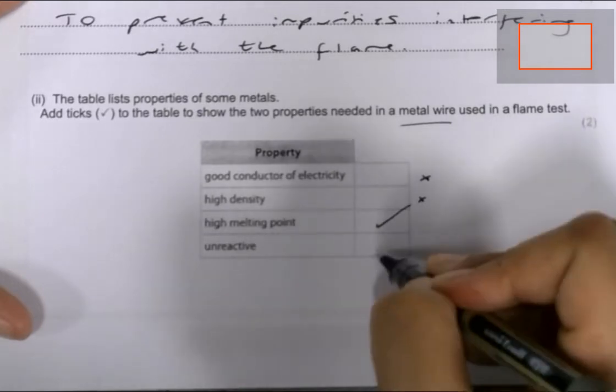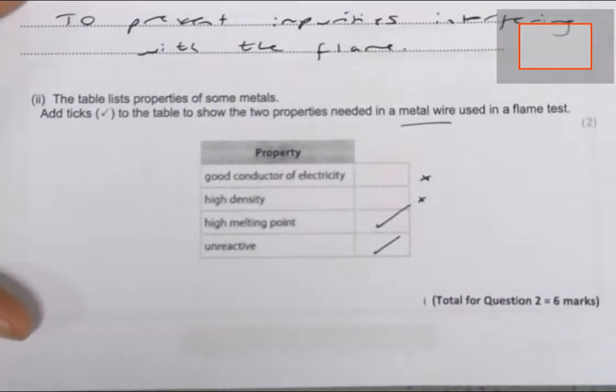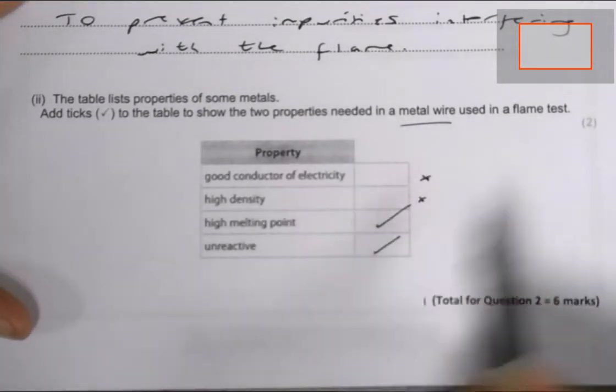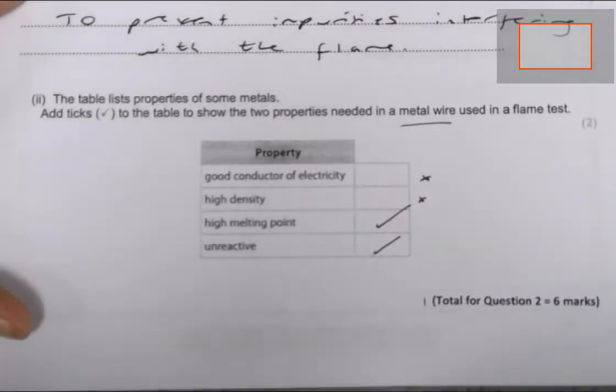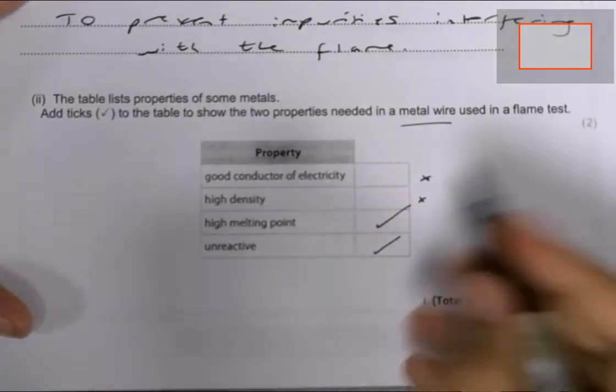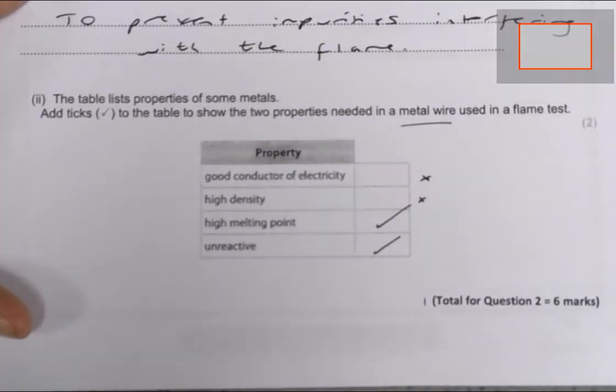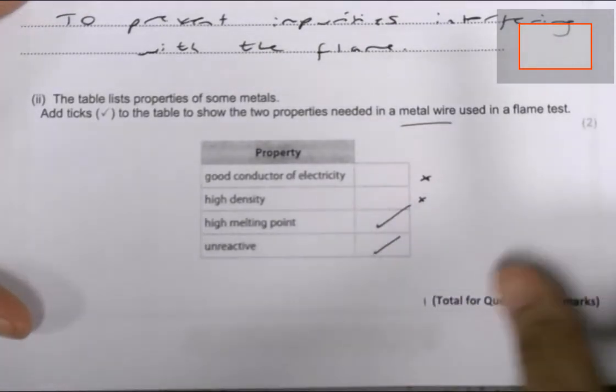So it's going to be the high melting point and the fact that they're unreactive. So we don't want a metal wire that's going to react with the thing that we're trying to test, and we also don't want the metal wire to melt. So that's why we've picked those two bottom ones.